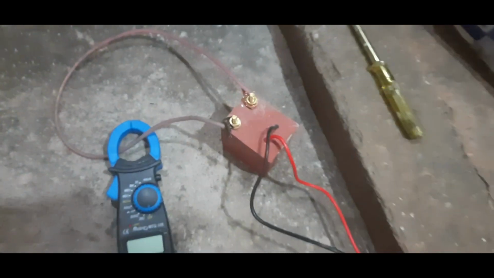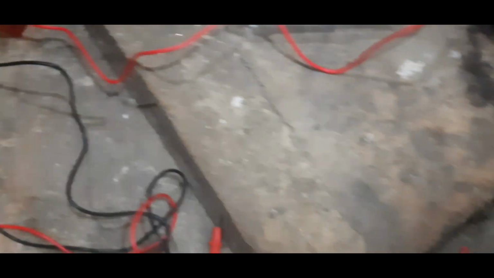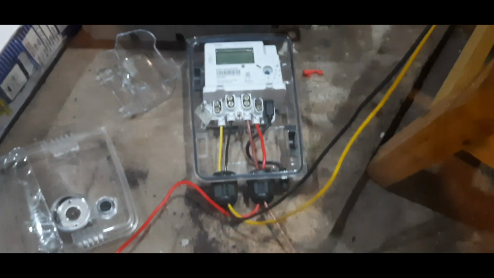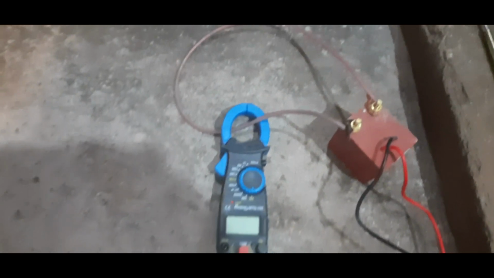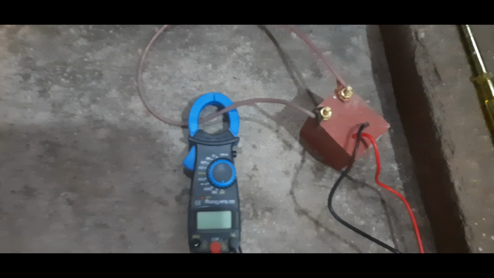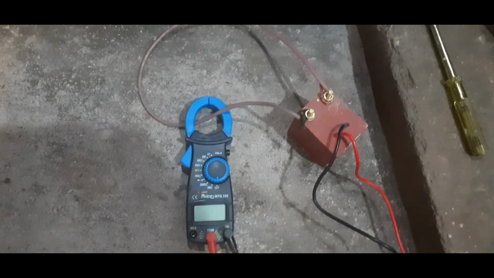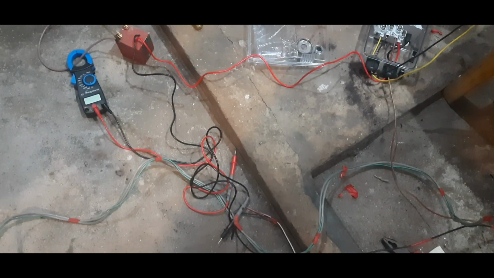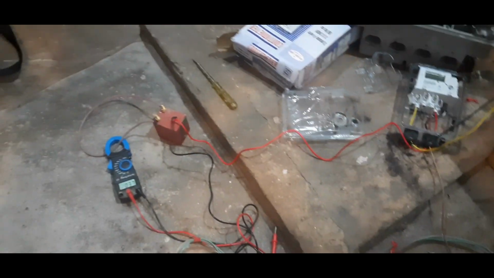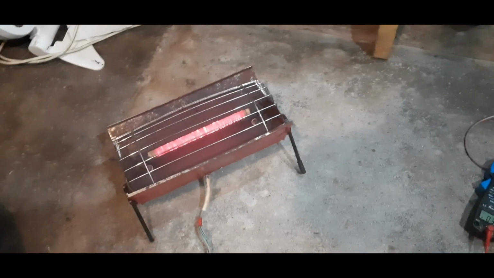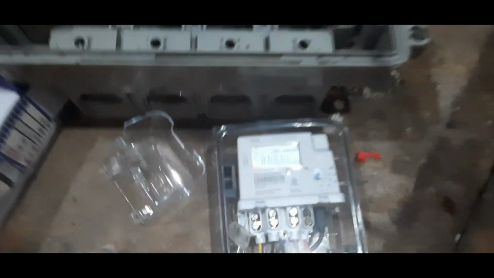The primary I'm connecting in series with the meter also, just for measurement of current, and it is shorted like this. I'm using this clamp meter also to read the current. I have turned on a heater, and I'll see what the load is in the secondary of the CT.